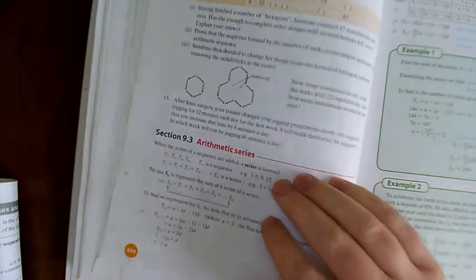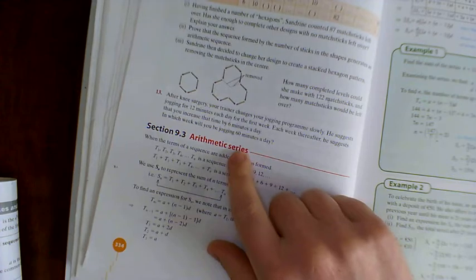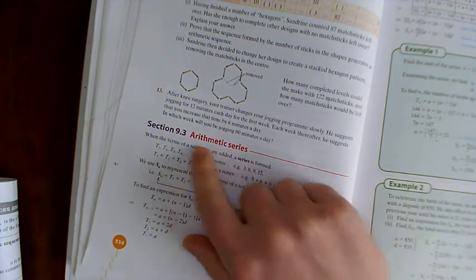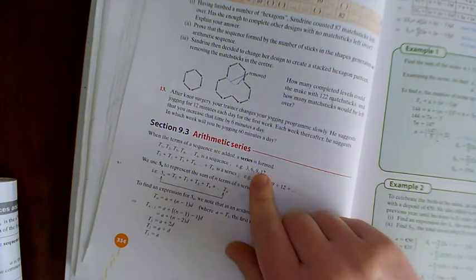Alright, we're going to move on to section 9.3, an arithmetic series. So we did sequences already, when something goes up by the same amount in an arithmetic sequence and we can find any term. An arithmetic series is very similar, the wording is slightly different and the way it's written is slightly different. And a series is just when you add all those terms together.